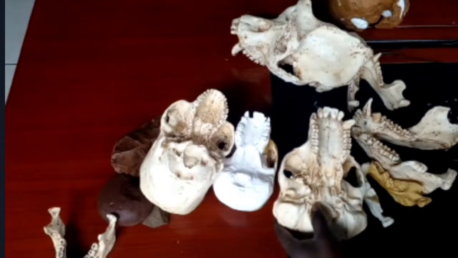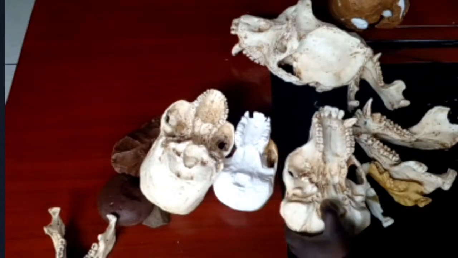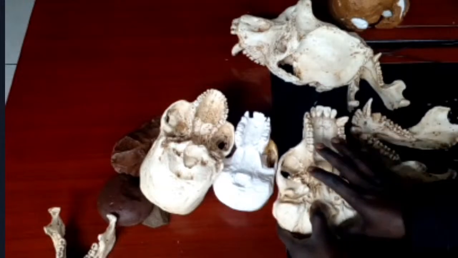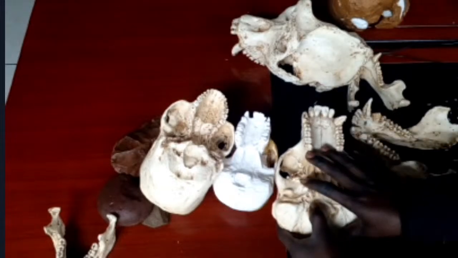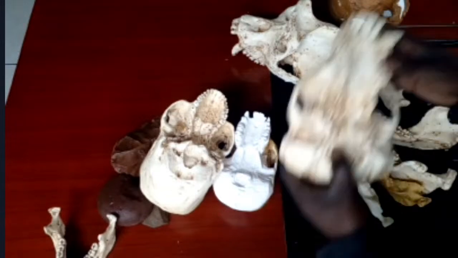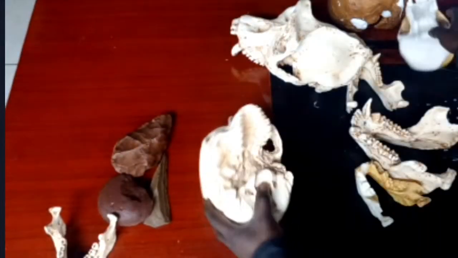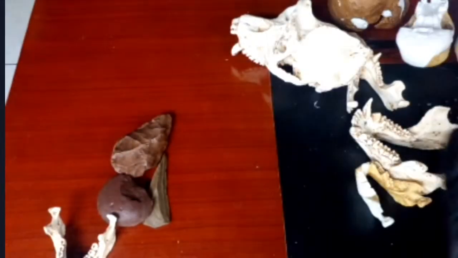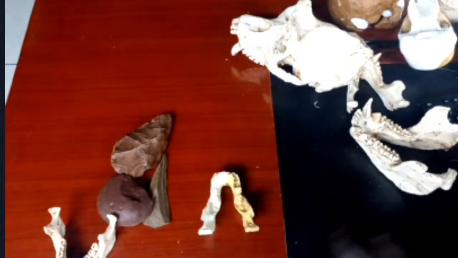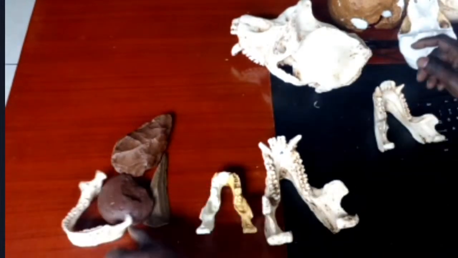So now if we go back to the question which they have given us, they didn't give us these skulls. They gave us the jaws. So now let's go back to the jaws, and if they bring that skull, that's how you're supposed to explain it. And now when you bring the jaws, here is the jaw, and here is the jaw of human.